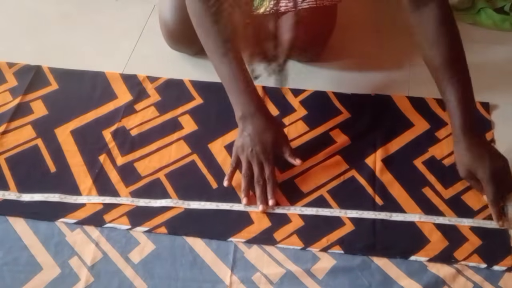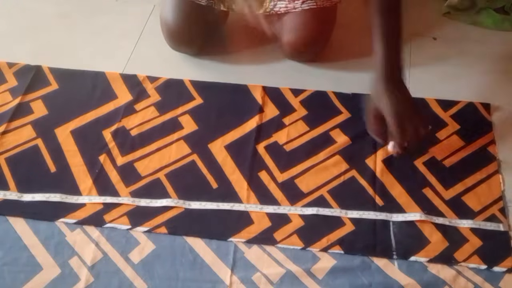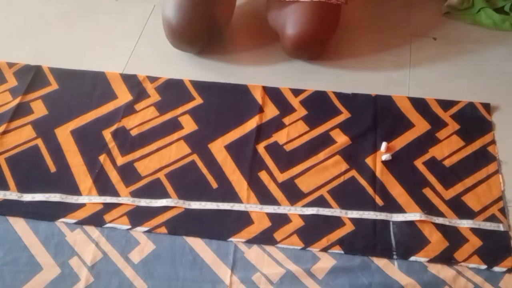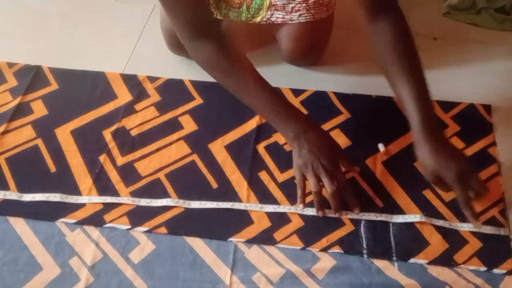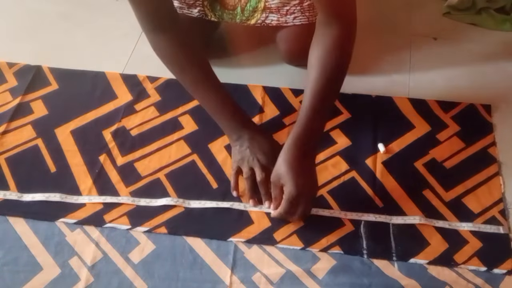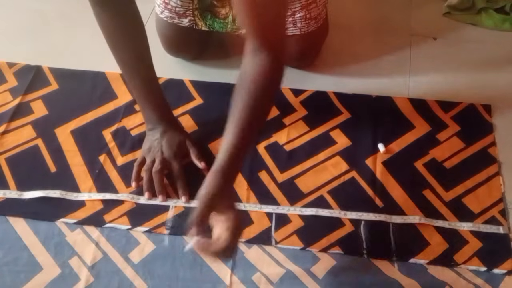Then another thing I will do is to take my shoulder to my armpit measurement. Then when I have taken that one, another measurement I will take is from shoulder to my bust point. So from shoulder to my bust point is 10 inches. While my shoulder to my waistline, I will use 16 inches. Then shoulder to my hip line, I will use 23 inches.